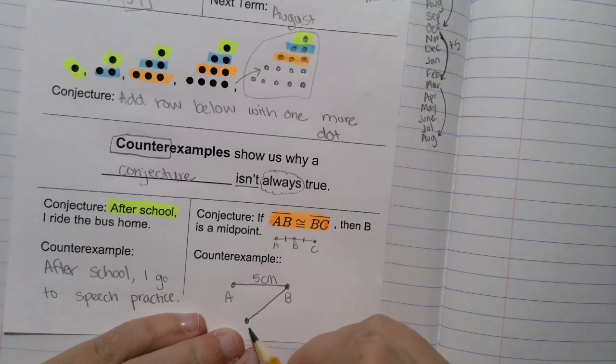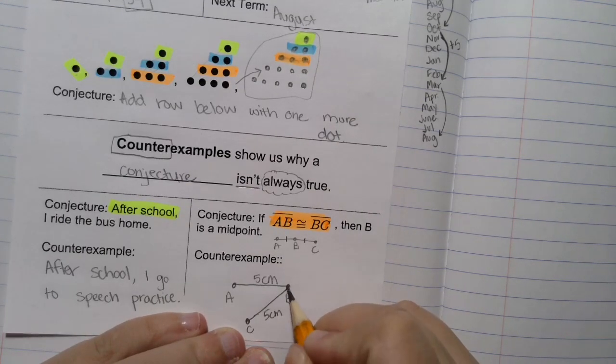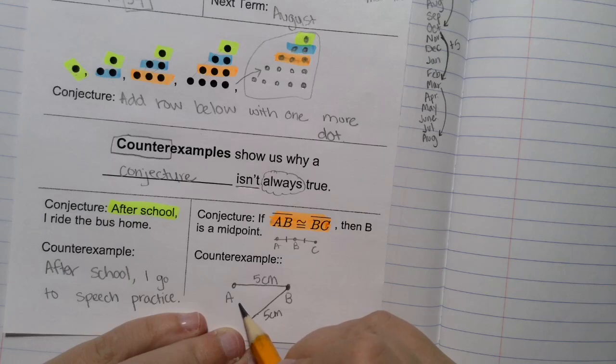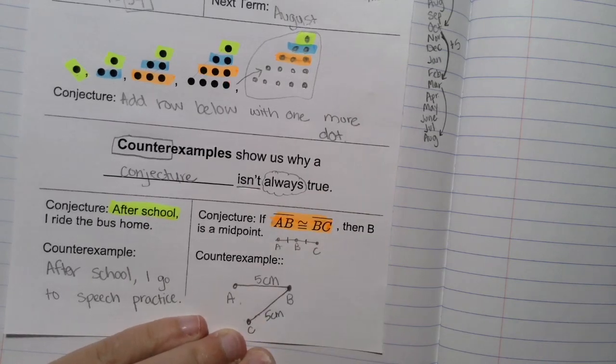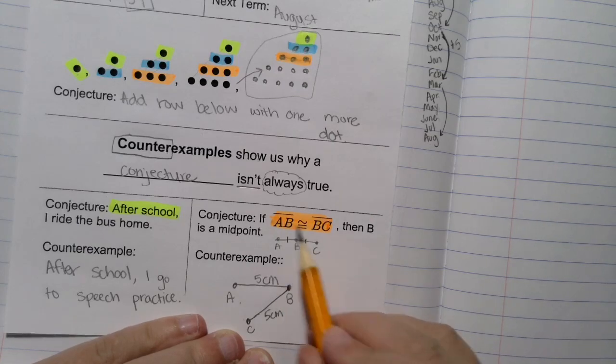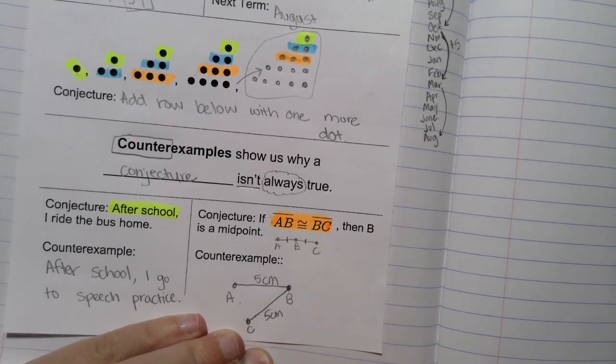And then put C there. And that is also 5 centimeters. Now B is kind of in the middle if you're going to walk in that direction, but in between A and C, B is not in the middle of AC. So this is our counterexample because we still have two sides that are the same, they're congruent, but B is not the midpoint between the endpoints.